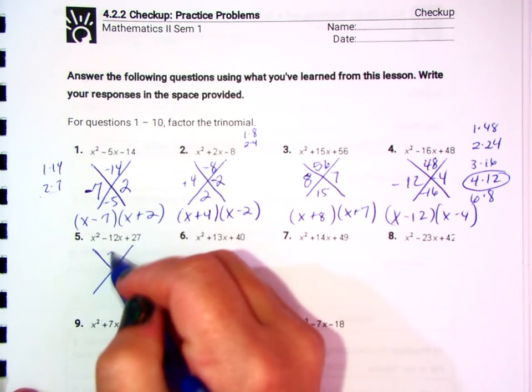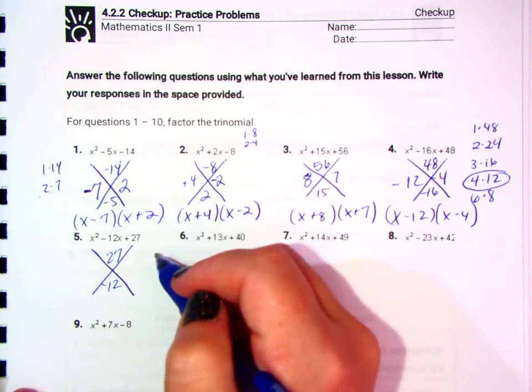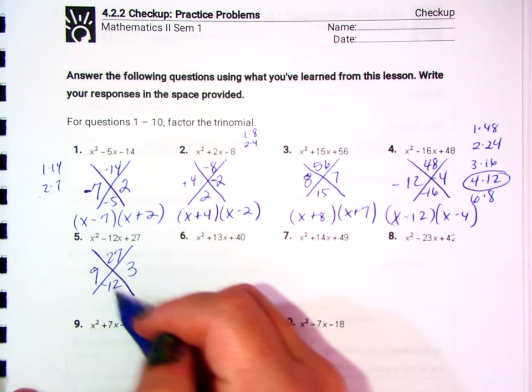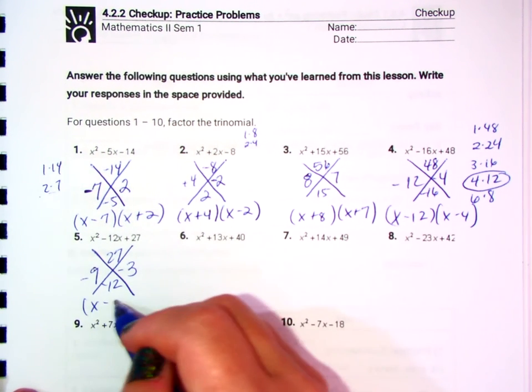Right here, what times what makes positive 27? I'm thinking of 3 and 9. And then the signs are both negative.